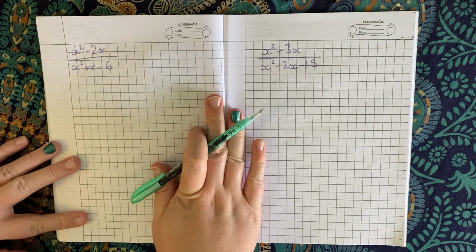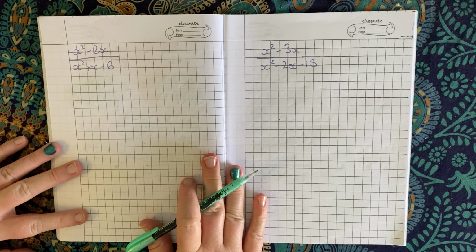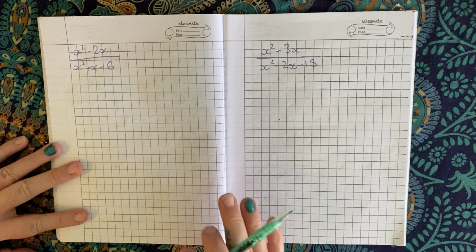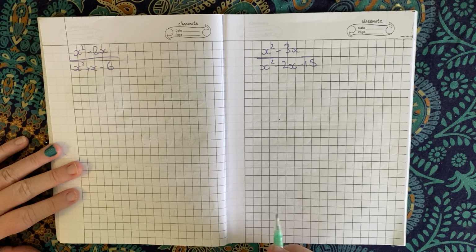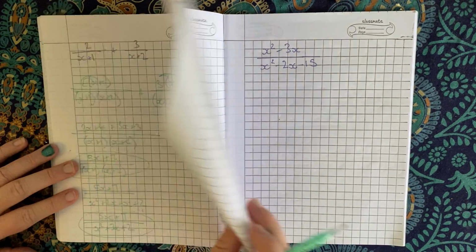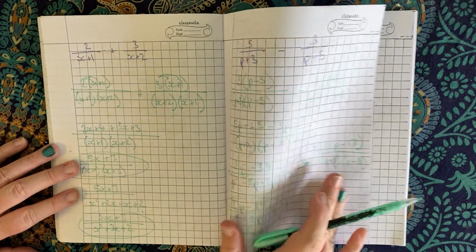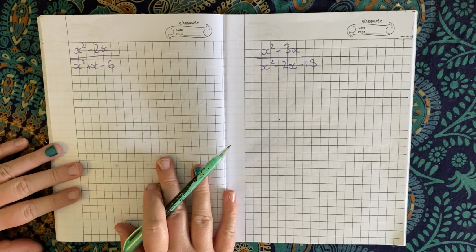All right, so what happens now when we've got a lot more going on? So we have squared terms on top and bottom. So this is where your use of factorizing is going to come in handy. Before, we had things that were already factorized, or we created factors on the bottom with brackets. Now we actually need to do that for ourselves.